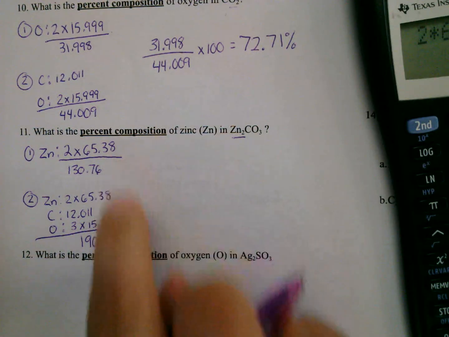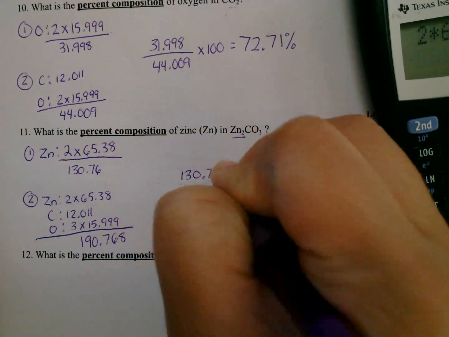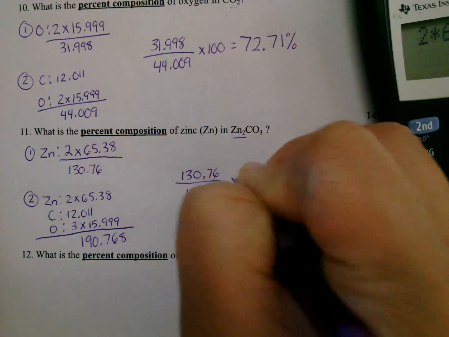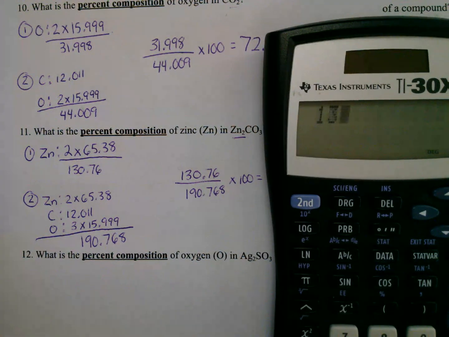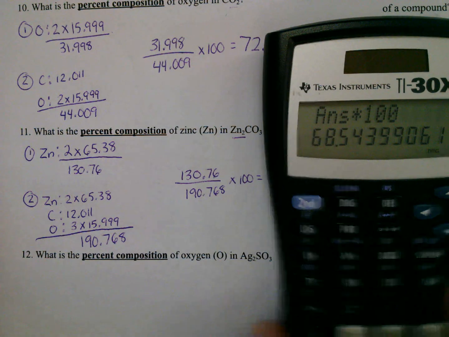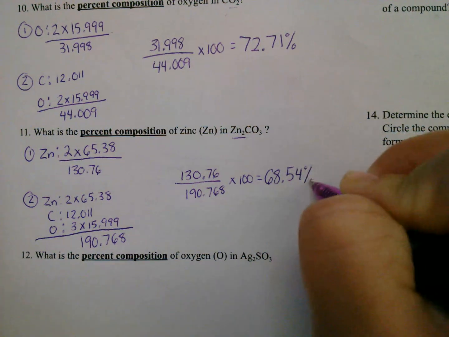Now I'm going to do the mass of zinc divided by my total mass, times 100. So 130.76 divided by 190.768 times 100. That's 68.5439. So let's round that to 68.54%.